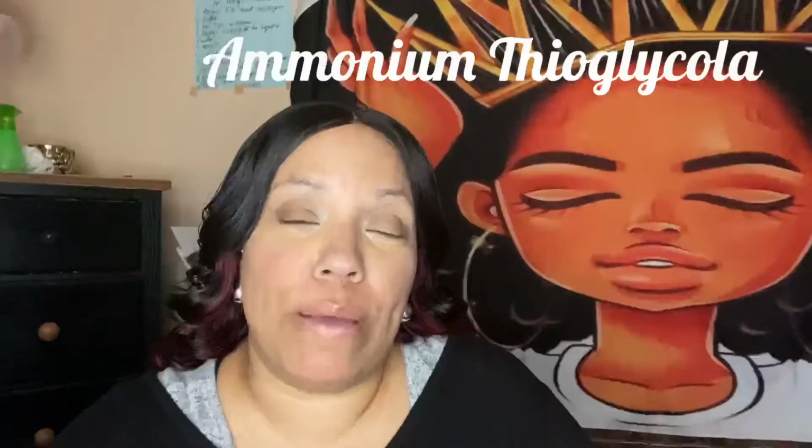All right, the first perm we're going to talk about is the permanent wave. Now, a client that has straight hair and they want a permanent wave or permanent curls would get a permanent wave. The main chemical used in this product is ammonium thioglycolate. I'm going to say it again, ammonium thioglycolate.